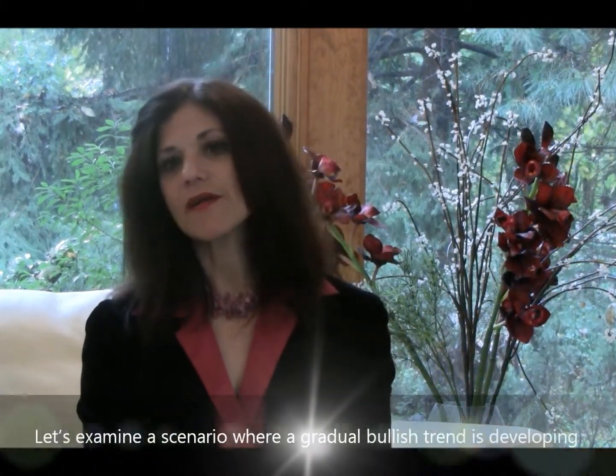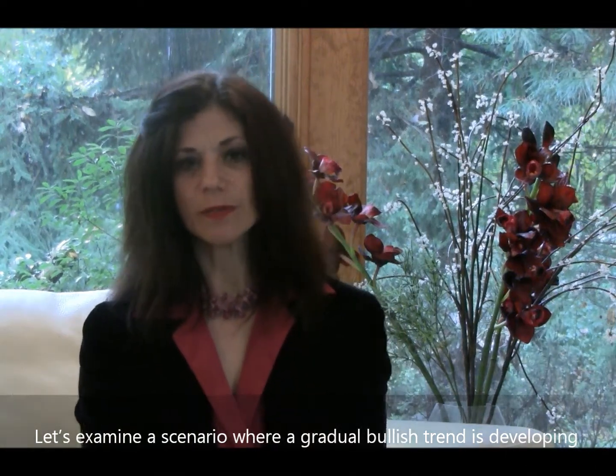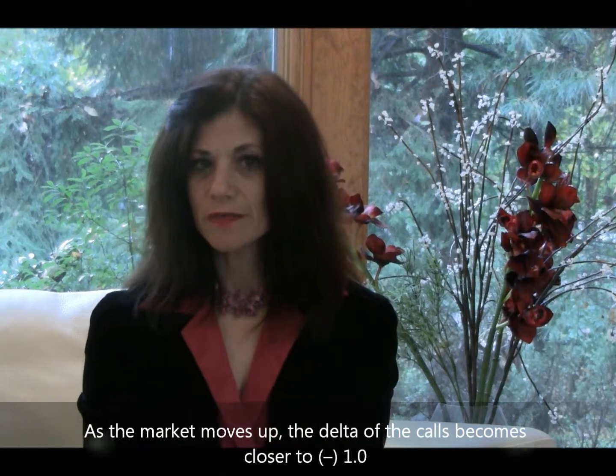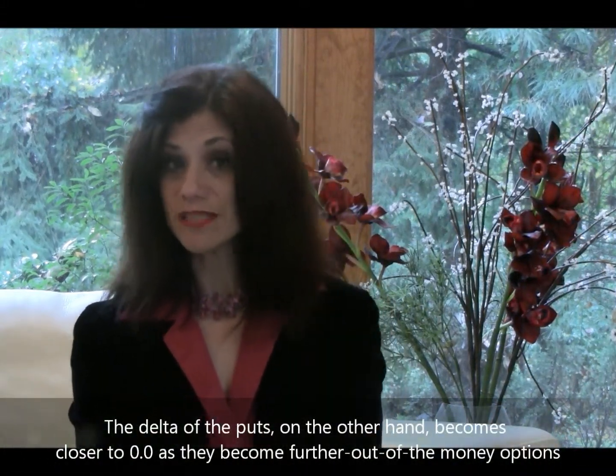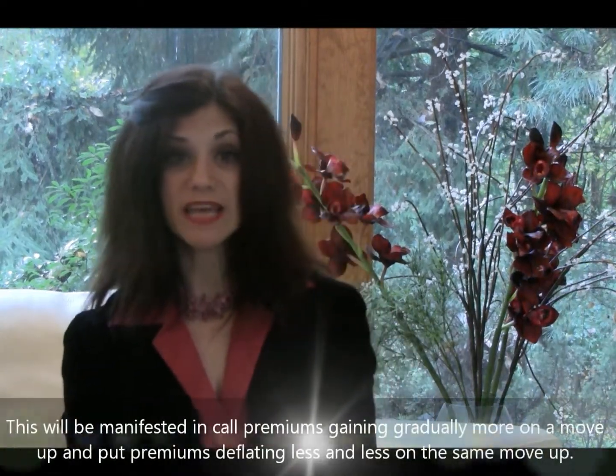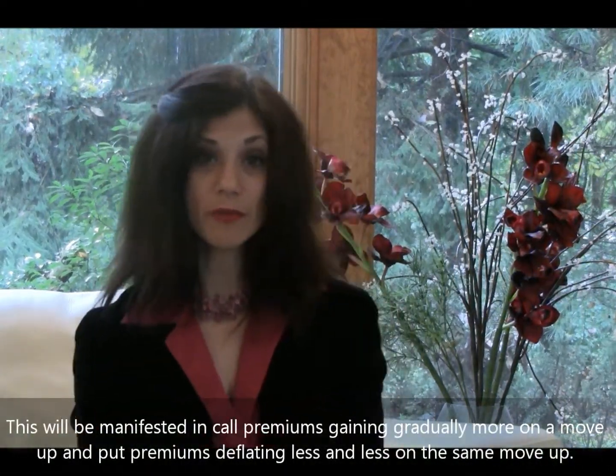Let's examine a scenario where a gradual bullish trend is developing. As the market moves up, the delta of the calls becomes closer to -1 as the market nears the short call strike price. The delta of the puts, on the other hand, becomes closer to 0 as they become further out of the money options. This will be manifested in call premiums gaining more and more on a move up, and put premiums deflating less and less on the same move up.